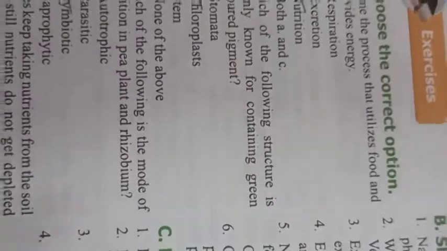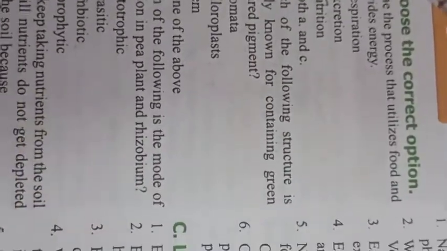Okay, so children, this is all about the exercise part of this chapter. And after this one, here you can see, here they have given two images. Okay, first image is they have asked that you have to write the name of these organisms and their mode of nutrition also.